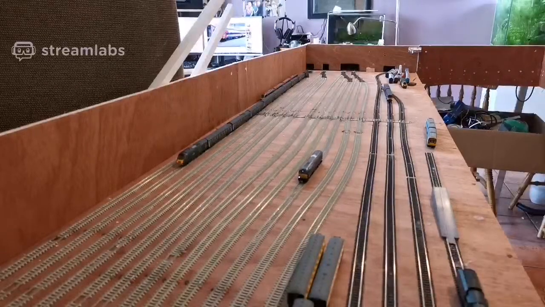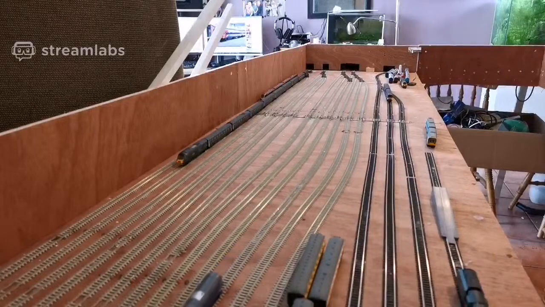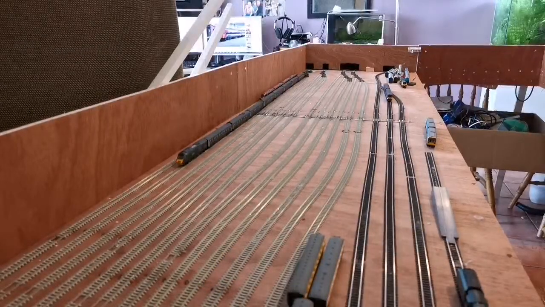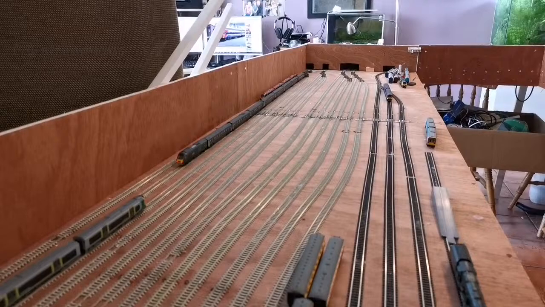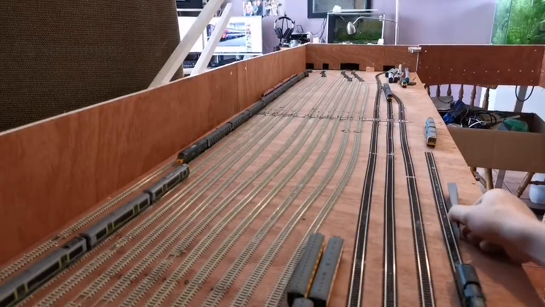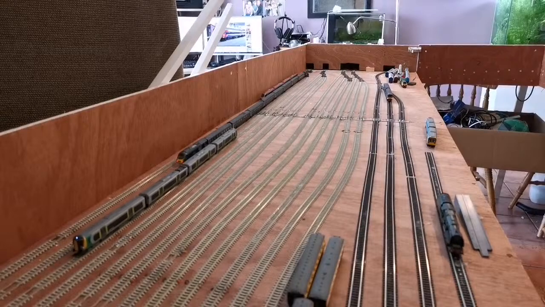I'm going to try running it on the programming track. I'm going to use my multi-mouse for that. And it runs lovely.